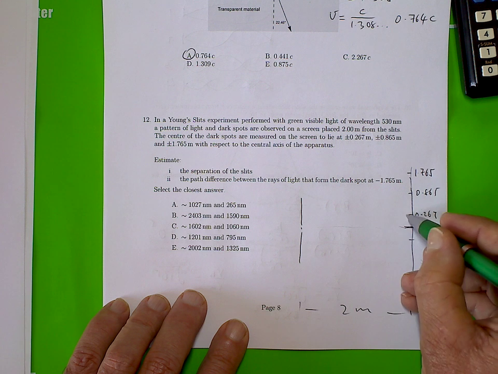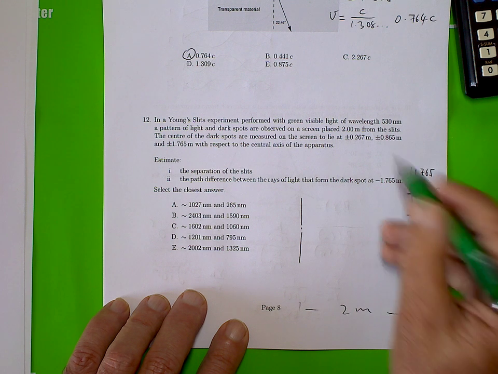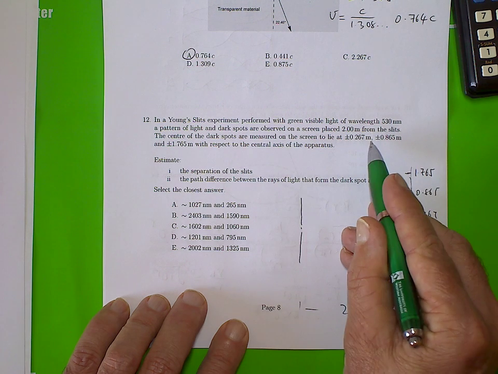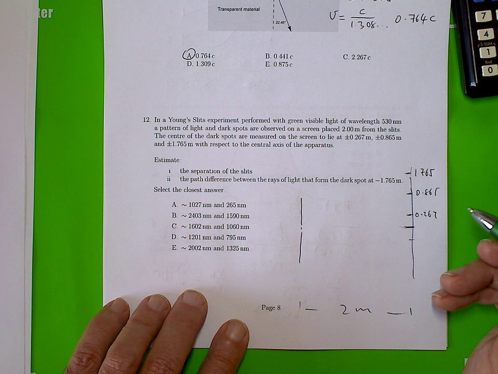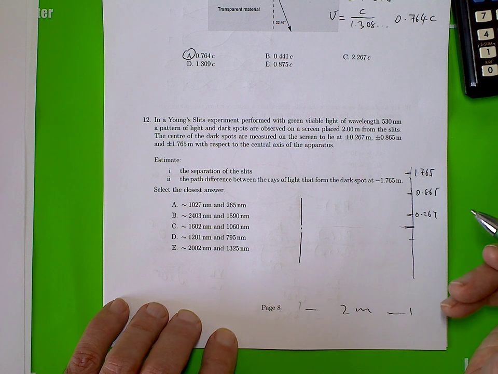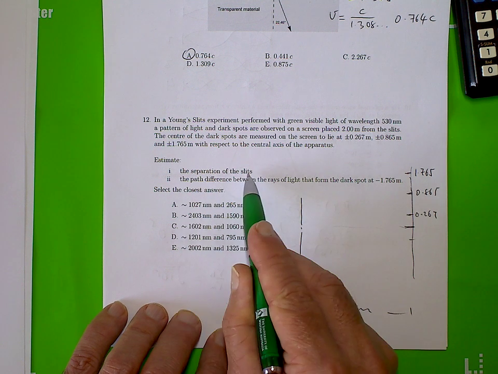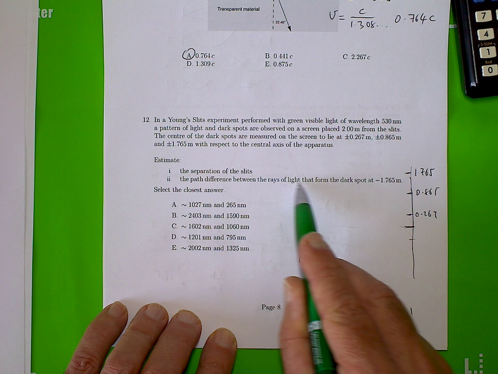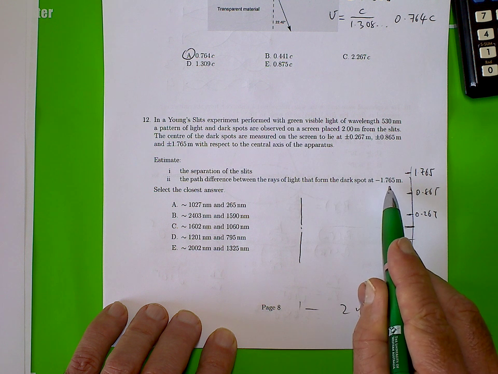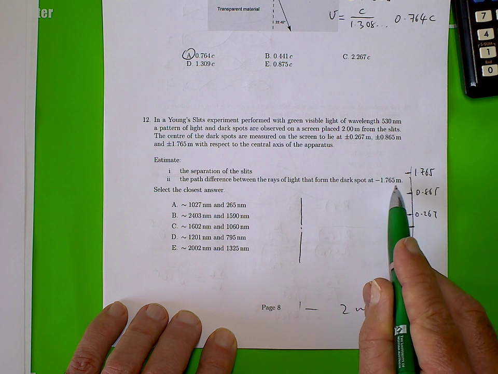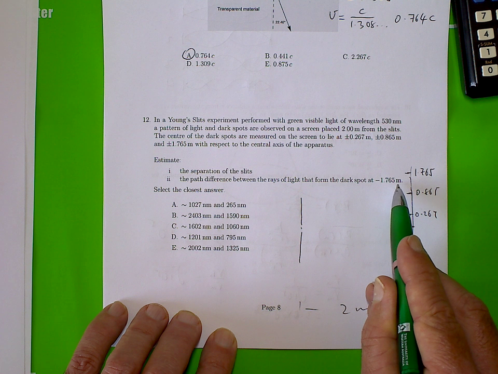So that's where the dark spots are. Right. Now, estimate 1, the separation of the slits, and 2, the path difference between the rays of light that form the dark spot at minus 1.765 meters.